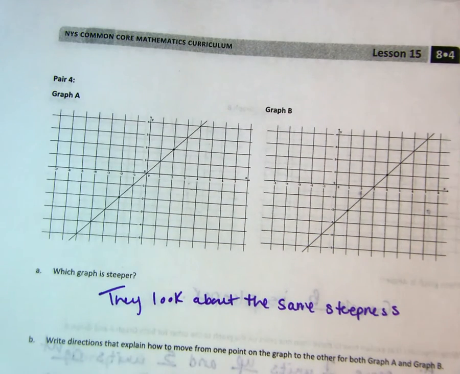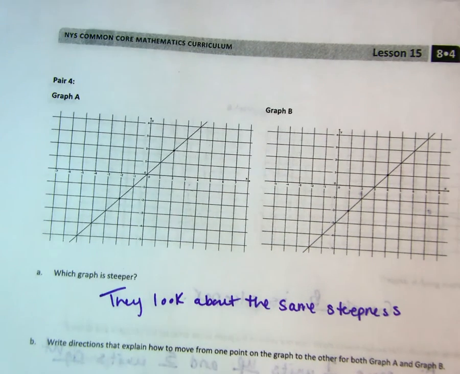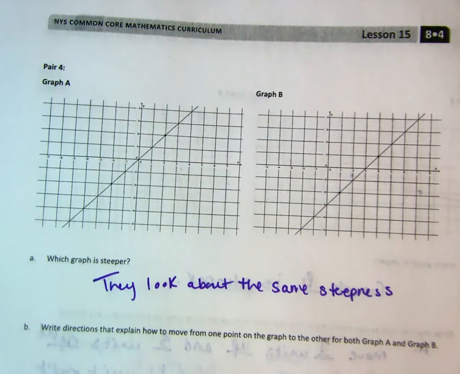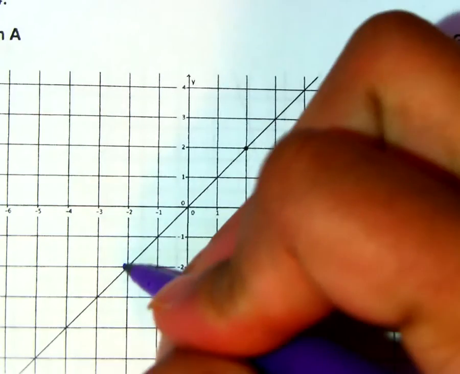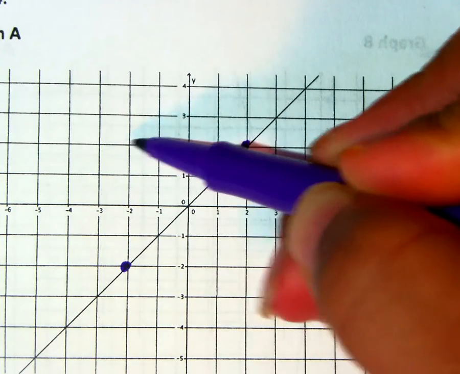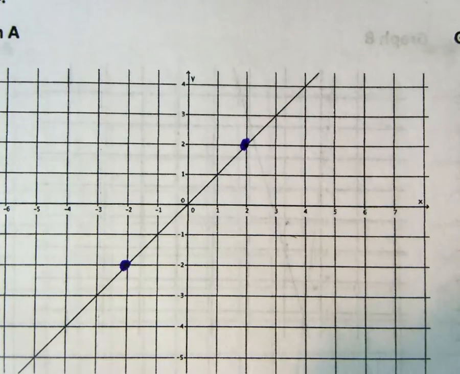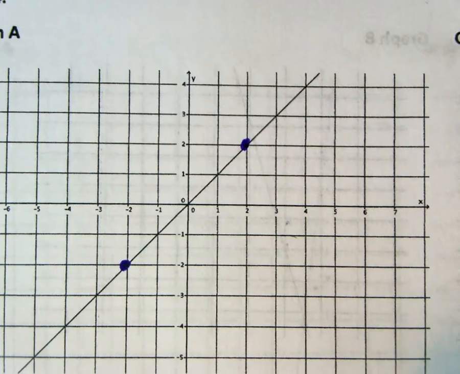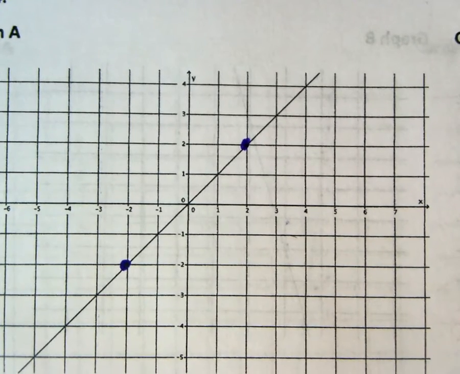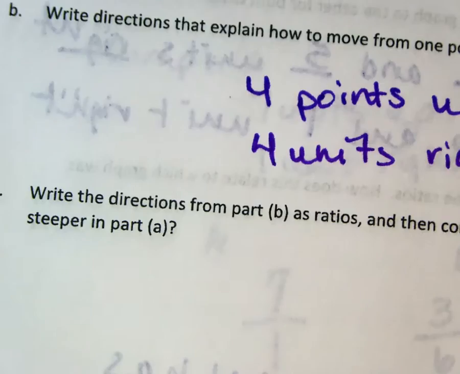Write the directions that explain how to move from one point to the other on graph A and graph B. When I'm looking at graph A, I'll clear the screen up for you and make my points a little darker. It looks like I want to move 1, 2, 3, 4 points up and 1, 2, 3, 4 points right. So 4 units up and 4 units right. Bring that down at the bottom.